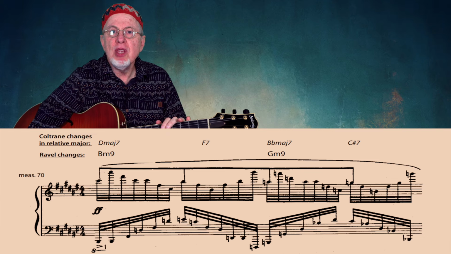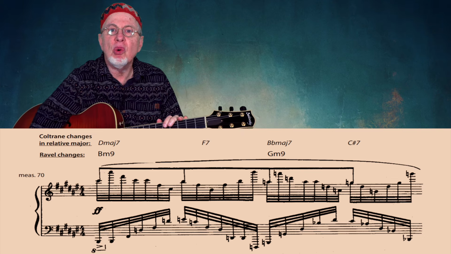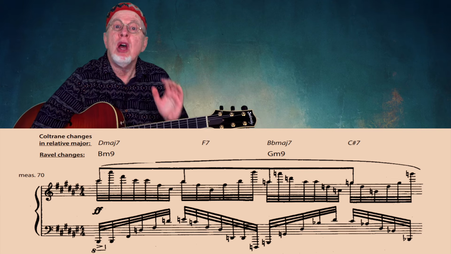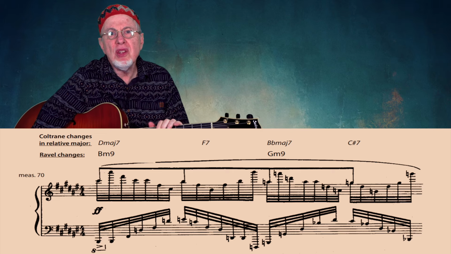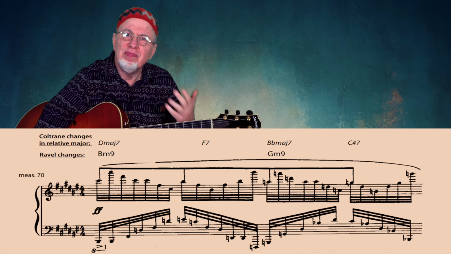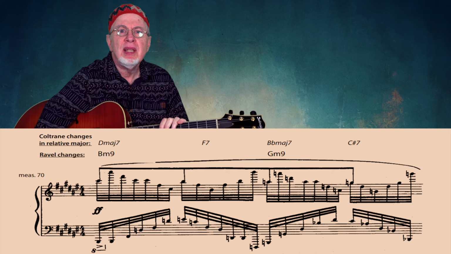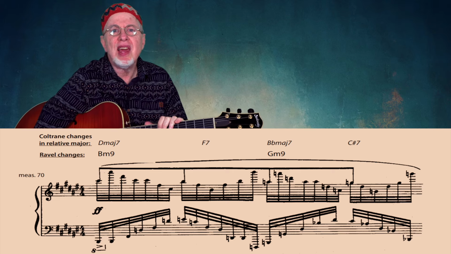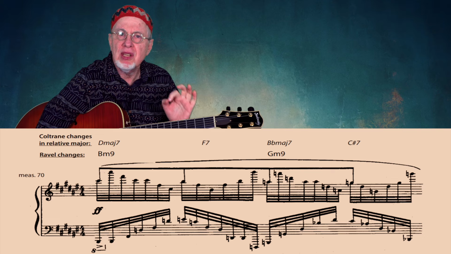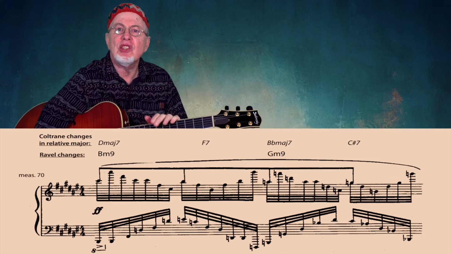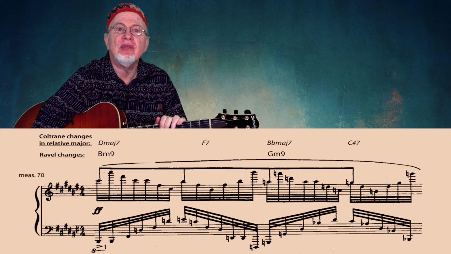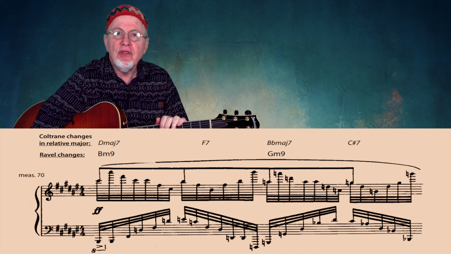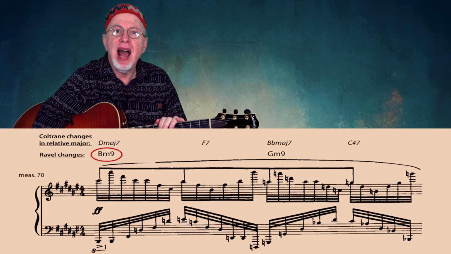And you'll see above the music that I've analyzed the chords that result from the arpeggio being played by the piano. And yes, there are a few notes here and there that do not belong to the chord, but that is a dissonance that very quickly resolves each time and adds to the overall effect of tension and release that Ravel intended. So the first chord is a B minor 9.